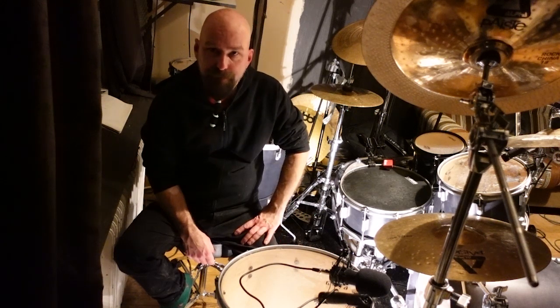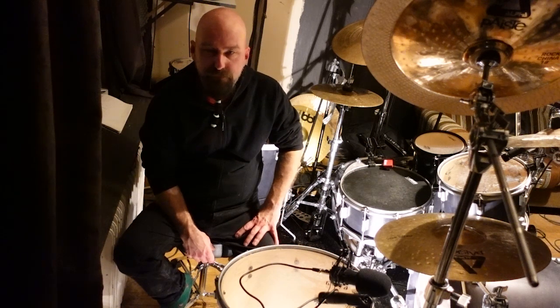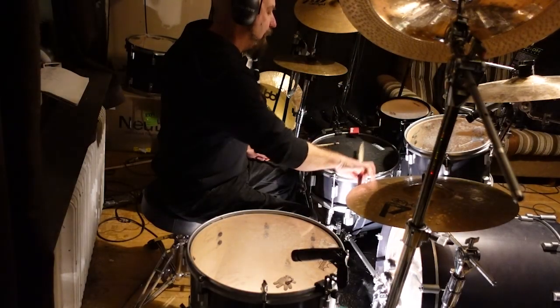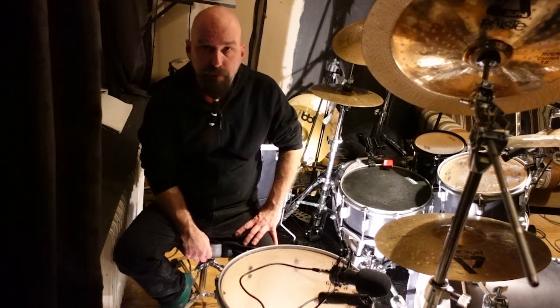And the 4th blast beat today is the gravity blast, where you kind of balance the drumstick on the rim of the snare and produce 2 snare hits in one motion, like this.